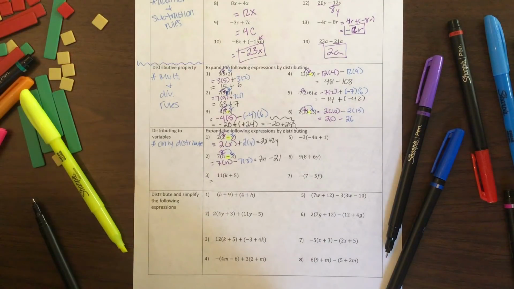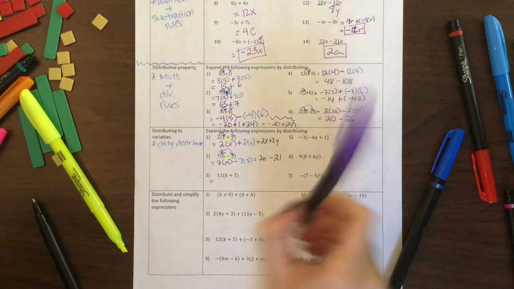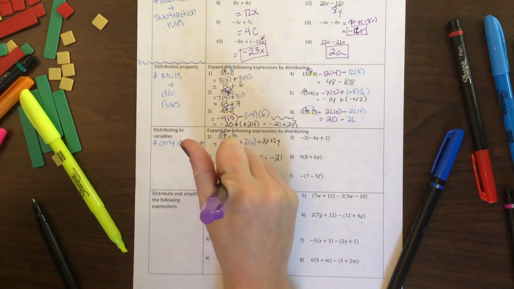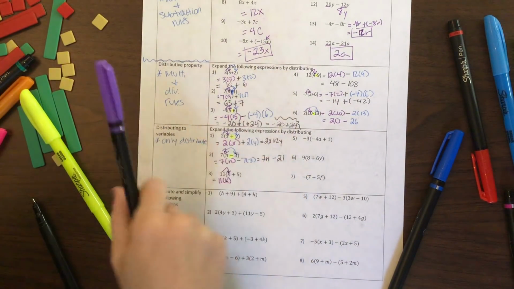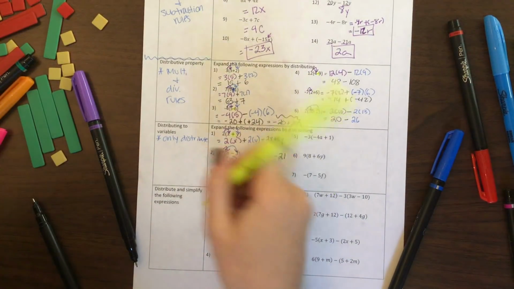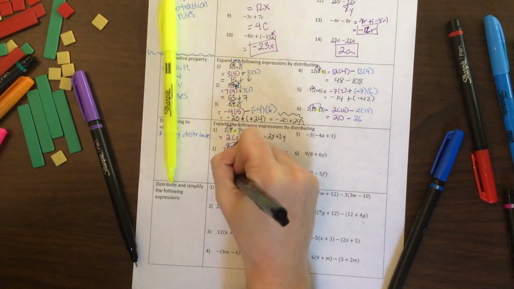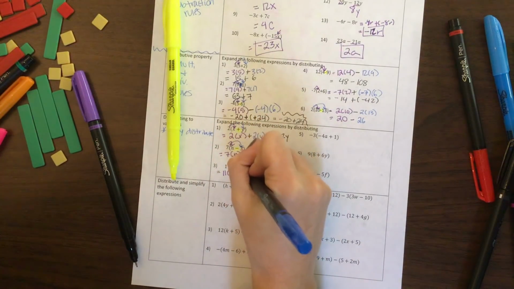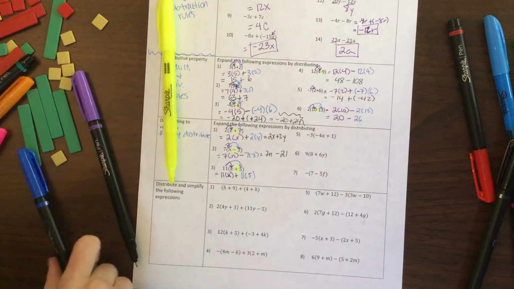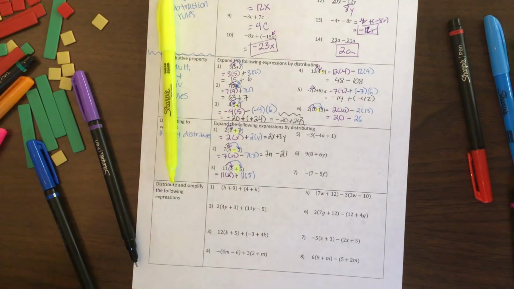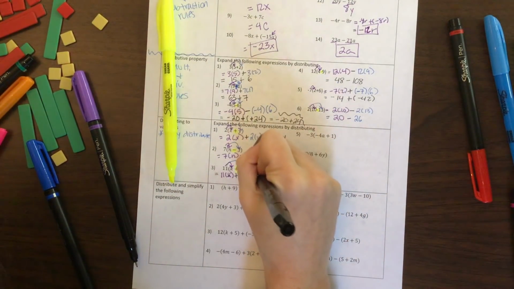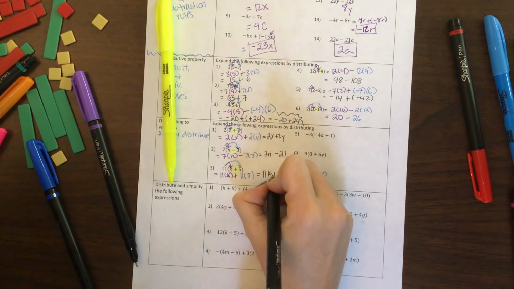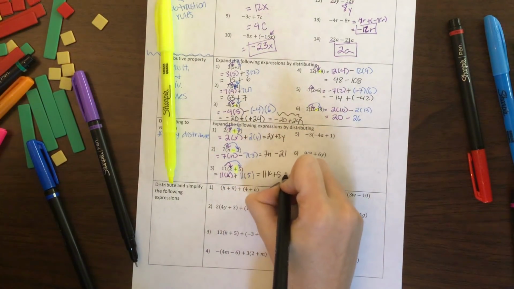So 11 times the quantity k plus 5. I take 11 times k. My sign in the middle, addition. Then I take 11 times 5. 11 times k is just 11k. Plus 11 times 5 is 55.